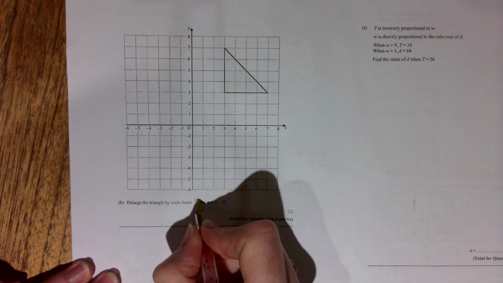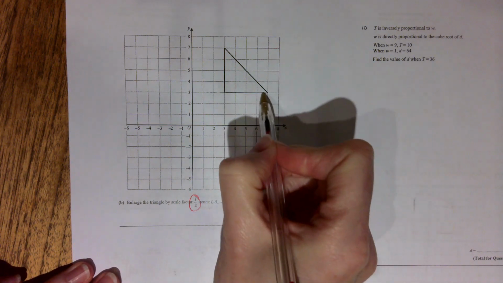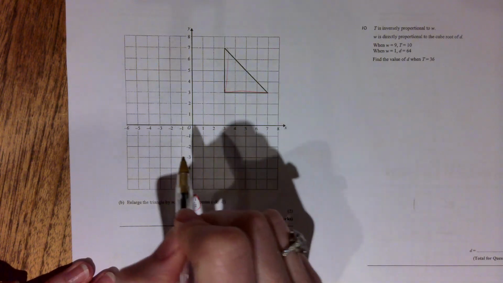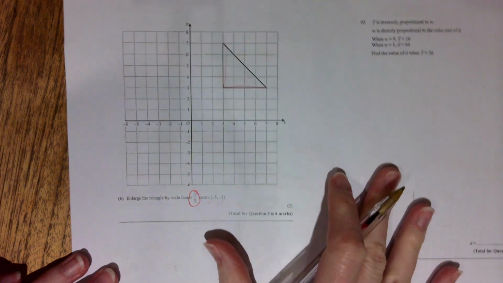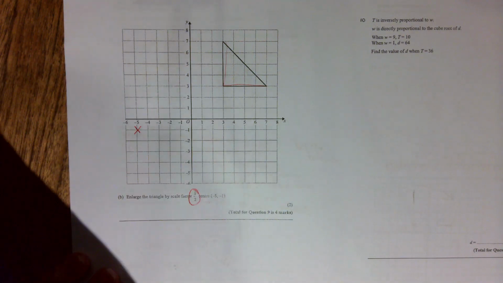Enlarge the triangle, scale factor of 1/2. So everything is going to be half the size. So I'm just going to look at this. I can see that this is 4 by 4, so I'm going to make a triangle that is 2 by 2. It says the centre is at -5, -1, which is here.